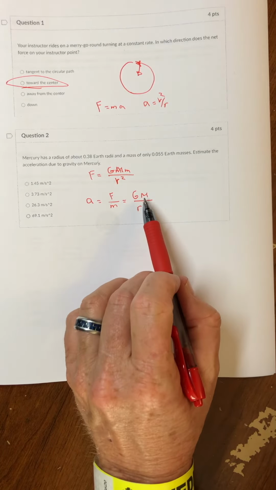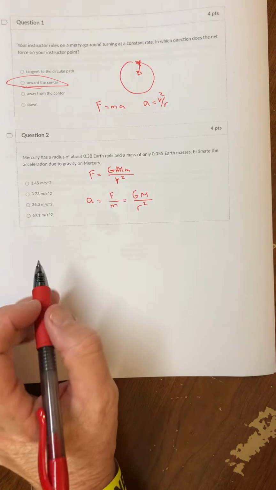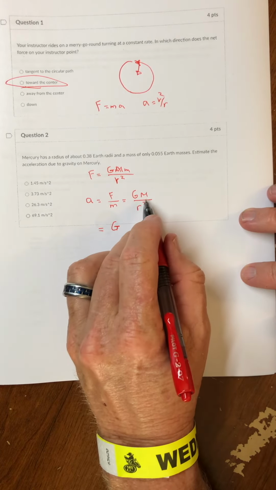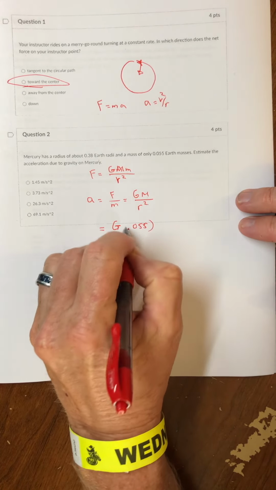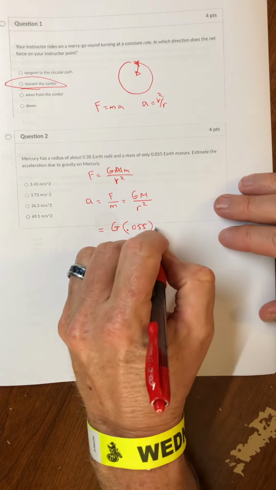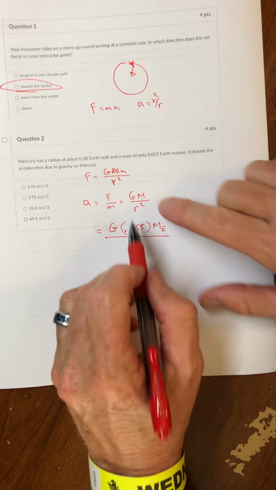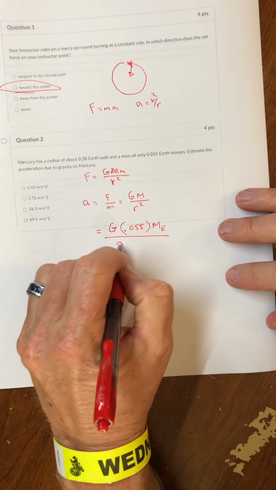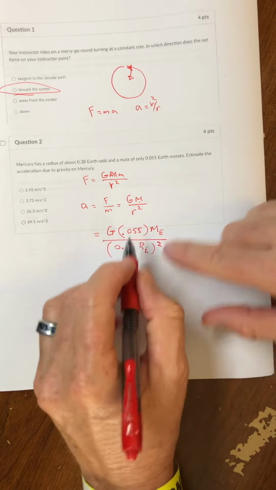Now, one option, I'll call it the long option, is to go ahead and look up the mass of Mercury and the radius of Mercury, but then you wouldn't need their information. But it's a lot easier if you use their information, because I'll just do it like this. G, the mass of Mercury, they say, is 0.055 of the mass of the Earth, and I'll put a little E down there. So mass of Mercury becomes 5.5% of the mass of the Earth. And the radius is 0.38 times the radius of the Earth. So the radius of Mercury.